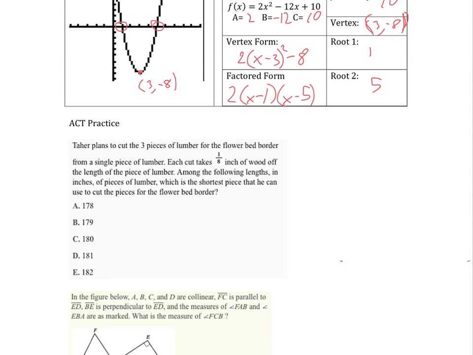This problem, I left out a picture, so you could just cancel this out. But if the picture had been there, it showed a triangular garden, and in this triangle it wanted one of the sides to be 4, the other side to be 5, and the other side to be 6 feet long. And so if you read the question now, it makes a little bit more sense. Among the following lengths in inches of pieces of lumber, which is the shortest piece that he can cut?